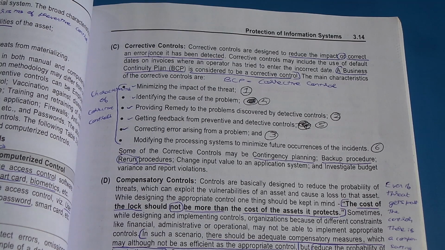And the characteristics of corrective controls are, we have to renumber the points there. It is 1, 4, 2, 5, 3, 6. This is the order. This is more logical and can be remembered easily. First thing is to minimize the impact of the threat. So once a threat has penetrated into the system, the first thing that should be done is to minimize the impact that it is causing.